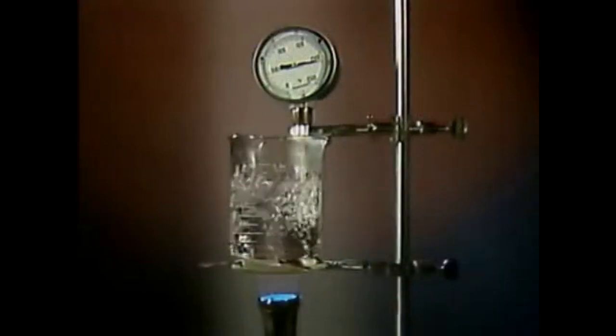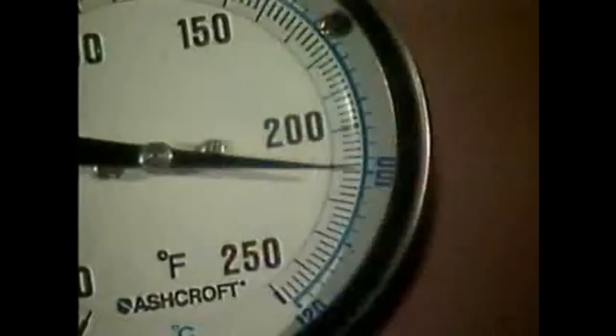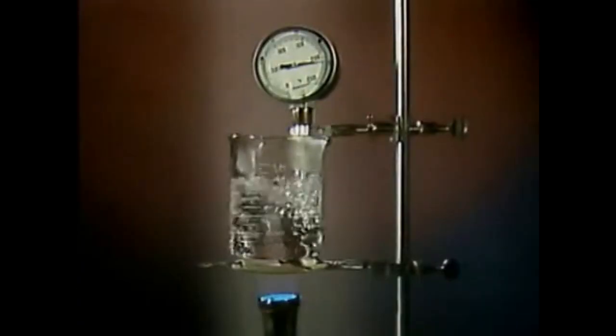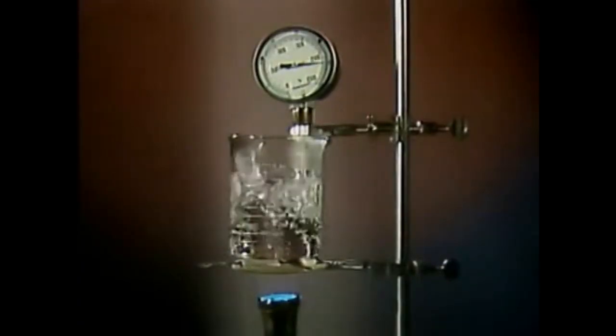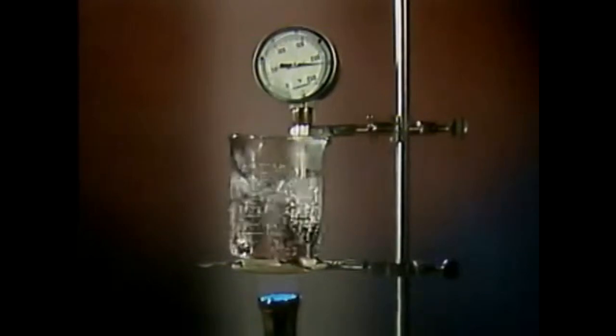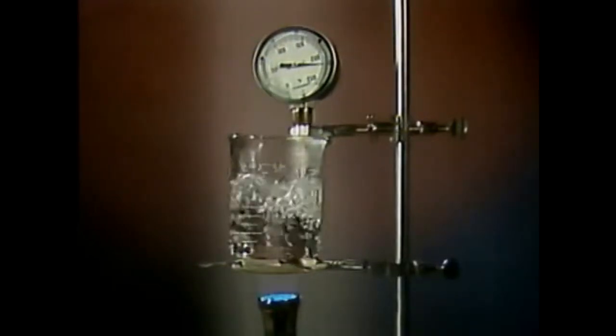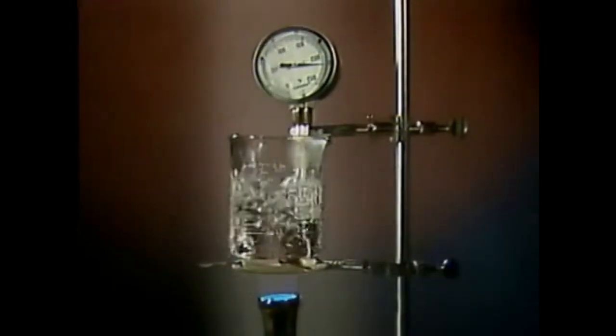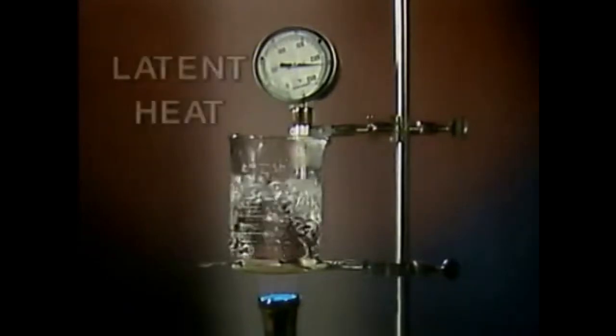When heat is applied after the boiling point of a liquid is reached, the temperature of the liquid does not continue to increase. The heat that's applied after a liquid starts to boil is absorbed by the molecules as the substance passes from the liquid state to the vapor state. The heat associated with a change of state is called latent heat. Latent heat is observed as a change in state, not as a change in temperature.